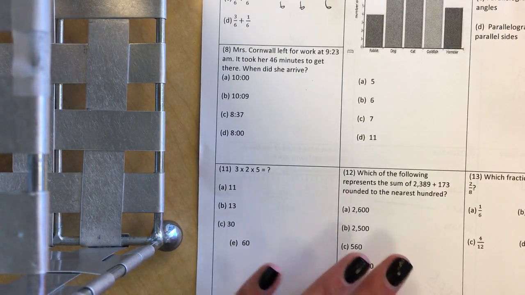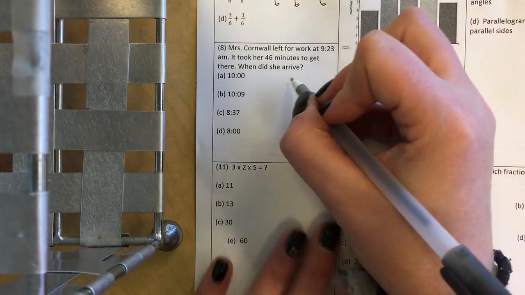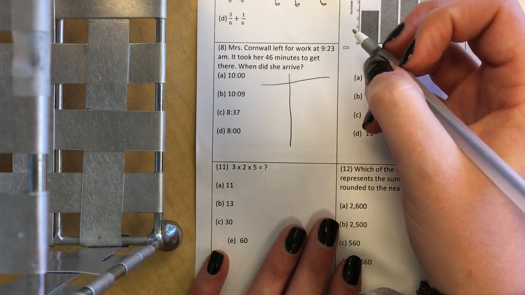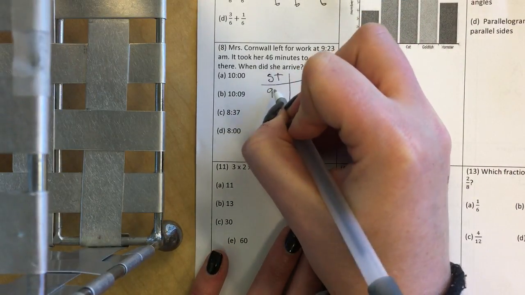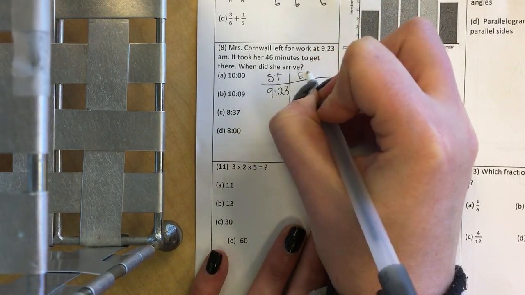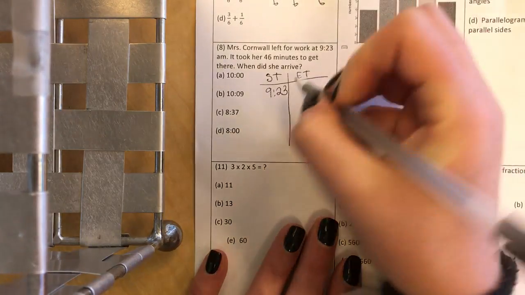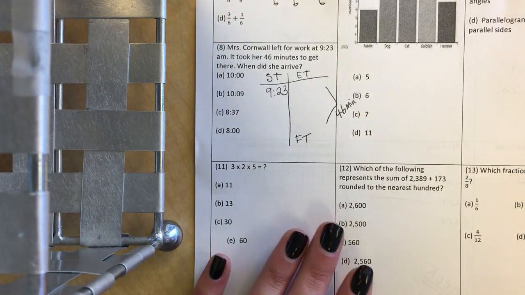Number 8, Mrs. Cornwell left for work at 9:23 a.m. It took her 46 minutes to get there. When did she arrive? So we know she left for work at 9:23. It's going to take her 46 minutes to get there. So we need to add our 46 minutes in order to find our final time.